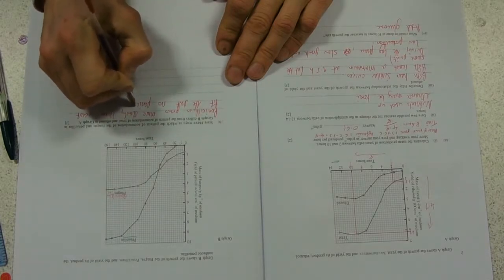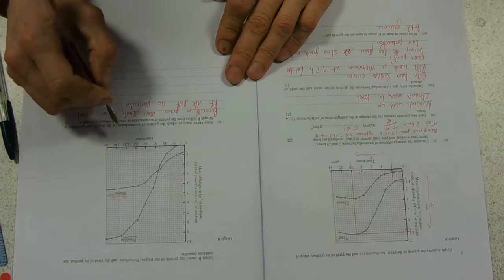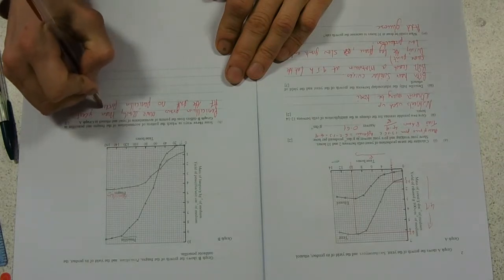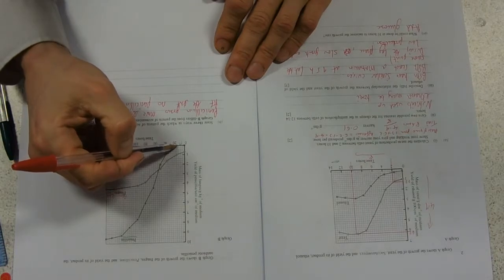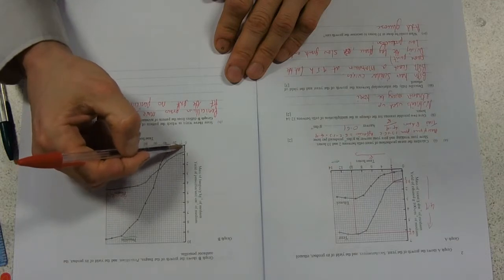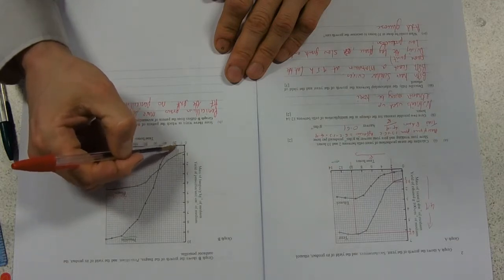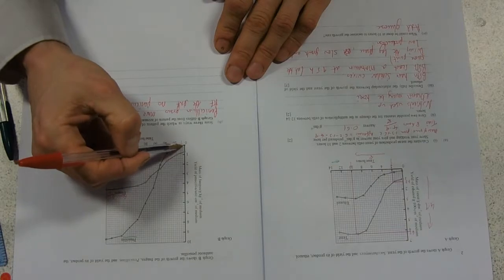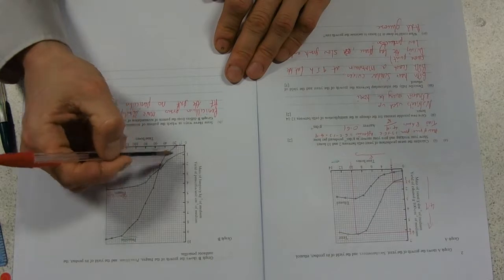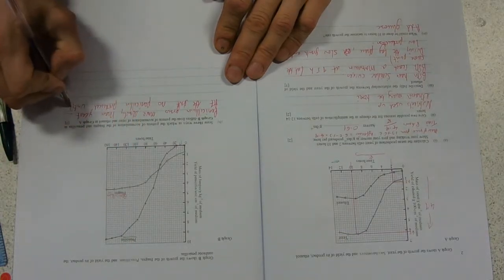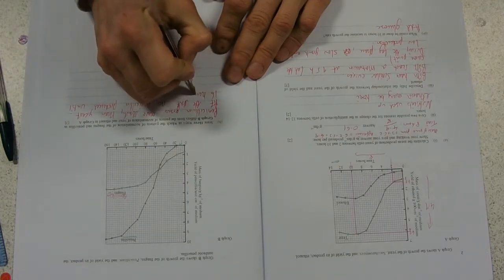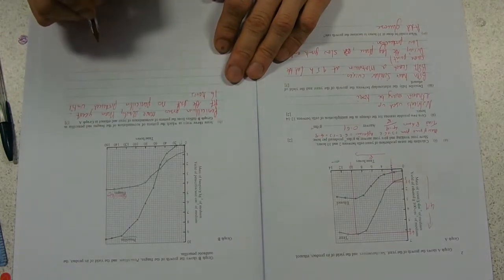Or we could give this number here: it's 5, it's 20, and so each one of these is 4. So 4, 8, 12, 16. So at the start, no penicillin produced until 16 hours.